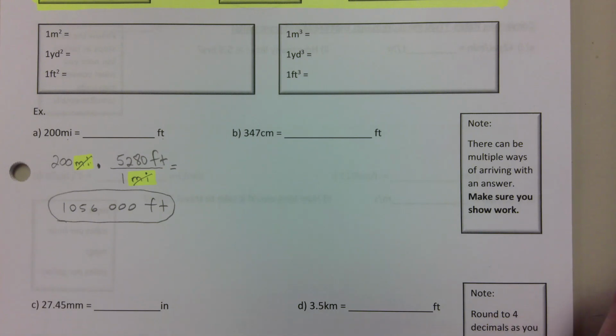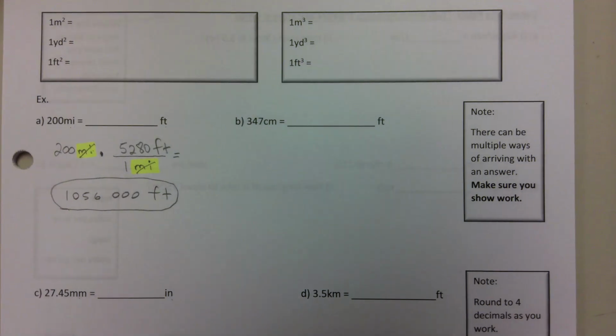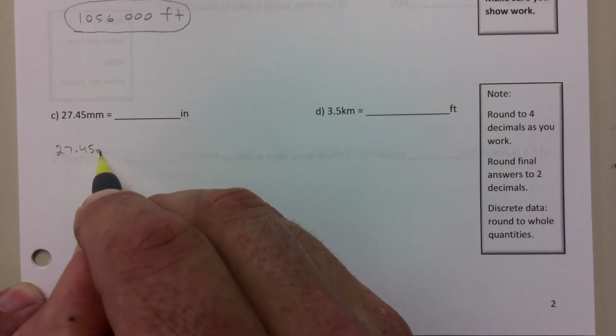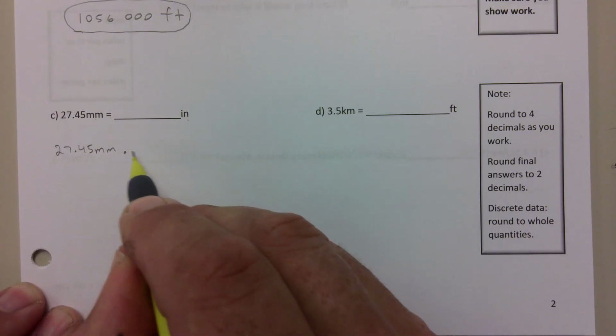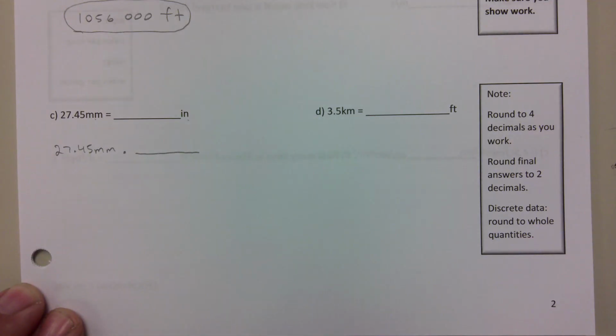Let's try to go from millimeters to inches here, way down here. So you start with that, 27.45 millimeters. And again, you want to go to inches.